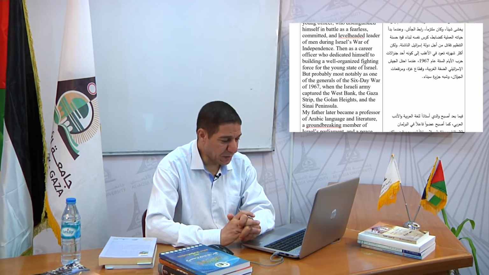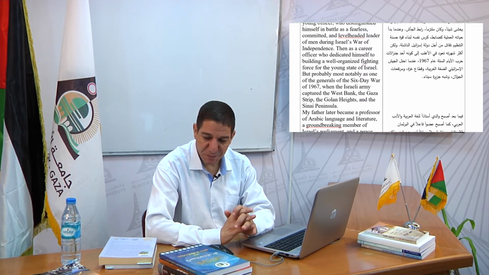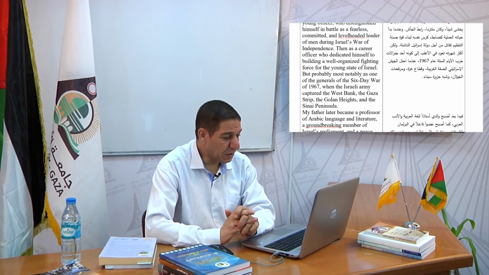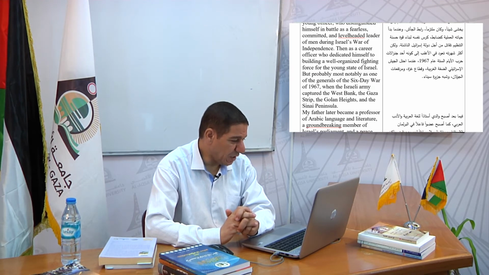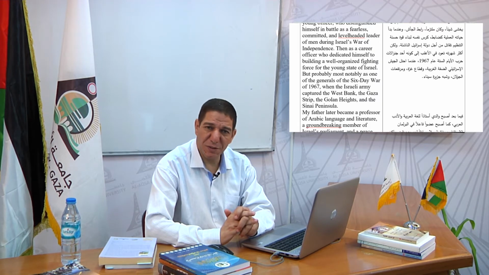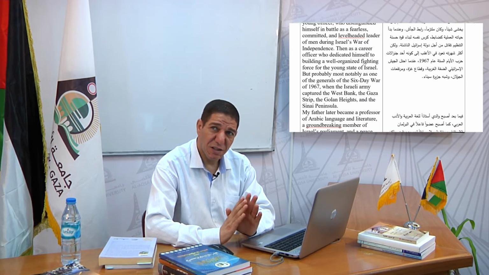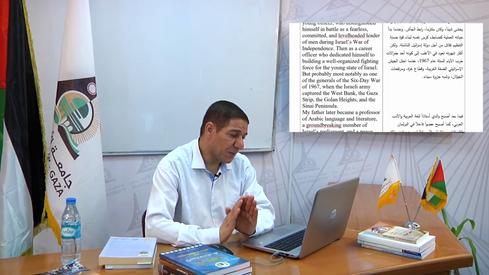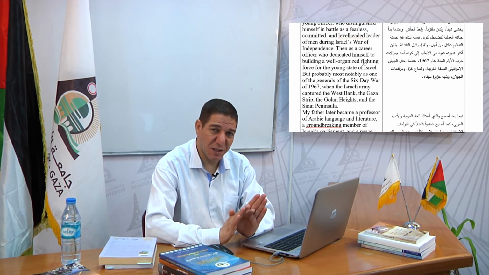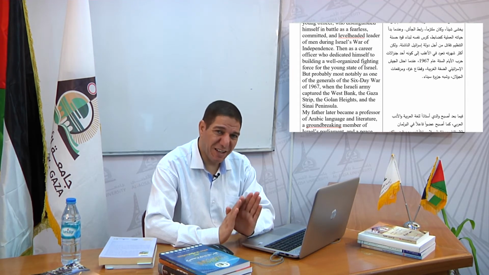The difference here is in captured rendered into احتل. Okay? Captured is translated into احتل الجيش الإسرائيلي. Because capture قبض أمسك, and there is a consensus that the act that happened during these times is called احتلال.